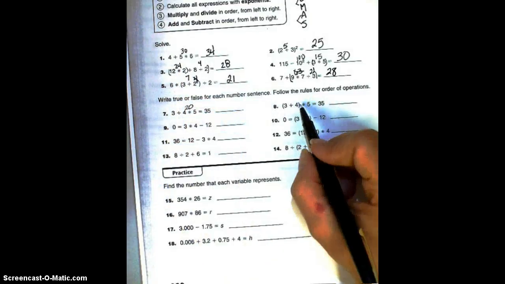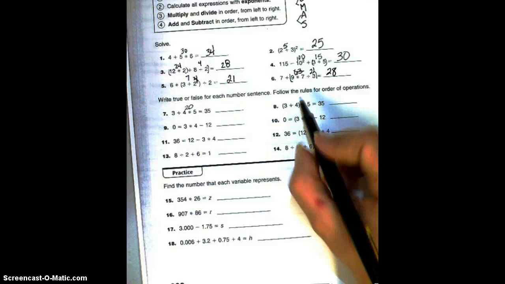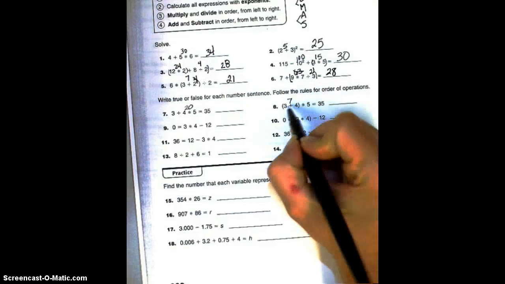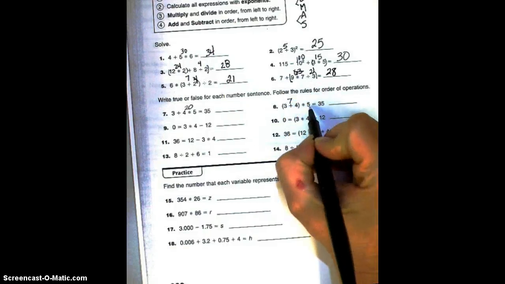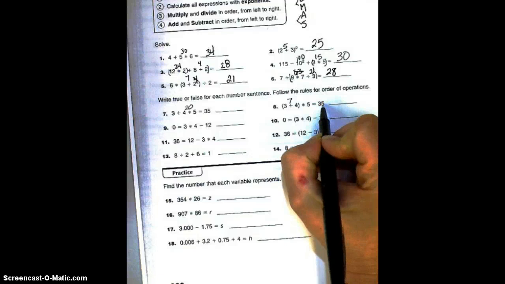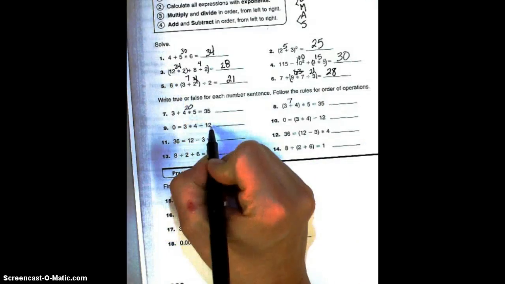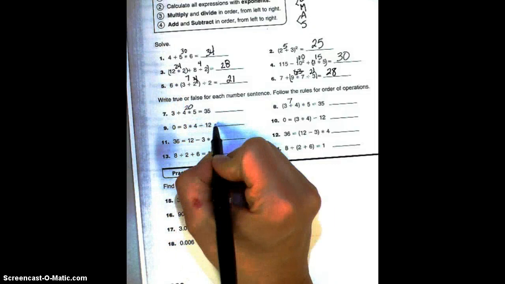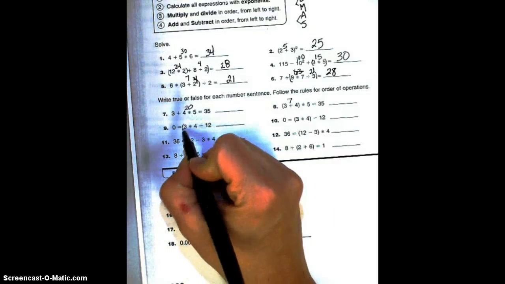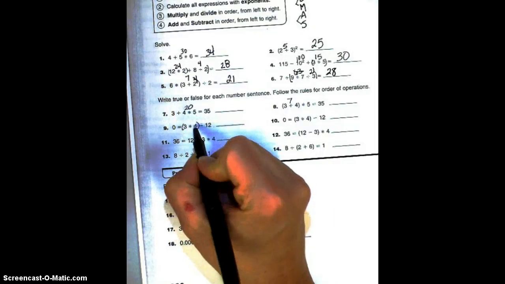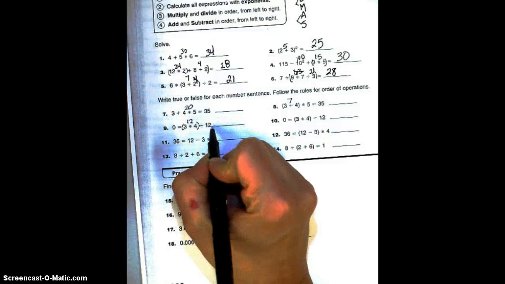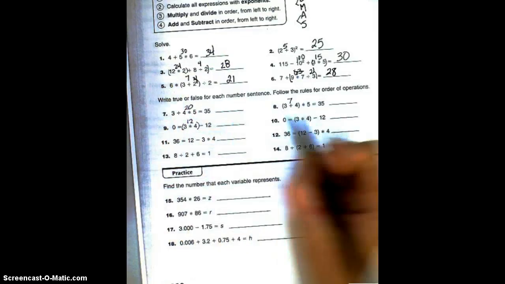Number 8 here, parentheses, yep, this one's a 7. 7 times 5 is 35, so that one is going to be a true. This one right here, any parentheses? No. Any exponents? No. Multiplying and dividing? Yep, right here. 3 times 4 is 12. 12 minus 12 is 0, so this one is a true.